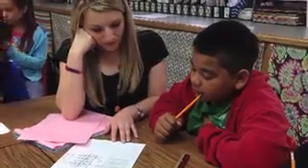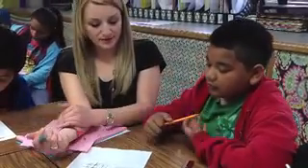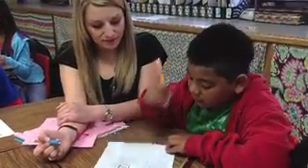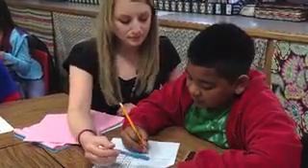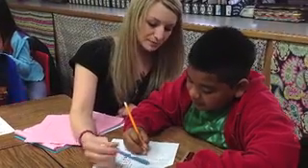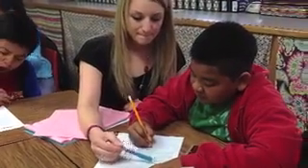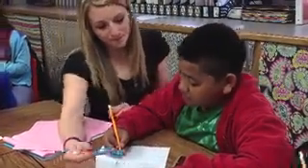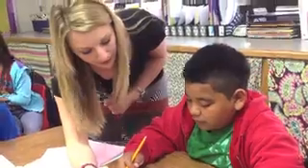Mm-hmm. So how can we write that? 6 bags of what? So let's write our 6. And what was in those 6 bags? Each bag still had how many in it? 4. Is that right? You counted 6 of these earlier, and how many is in each?